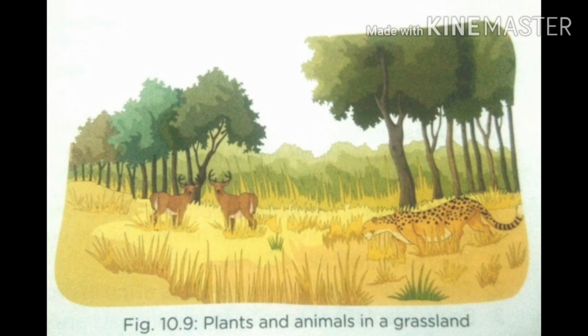Grasslands have hot and dry summers with low water availability. Tropical regions, on the other hand, have plenty of rainfall throughout the year, giving rise to the growth of thick forests.